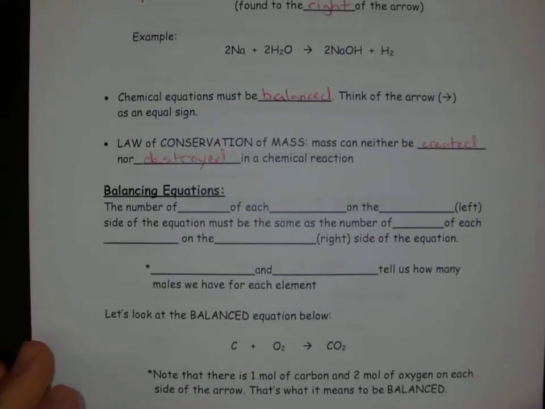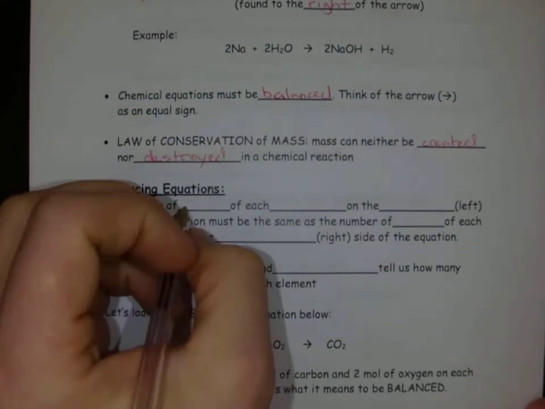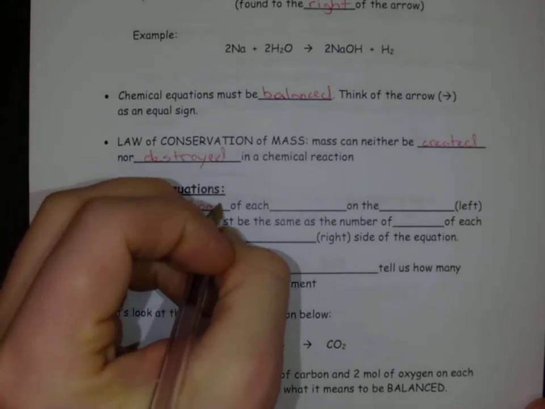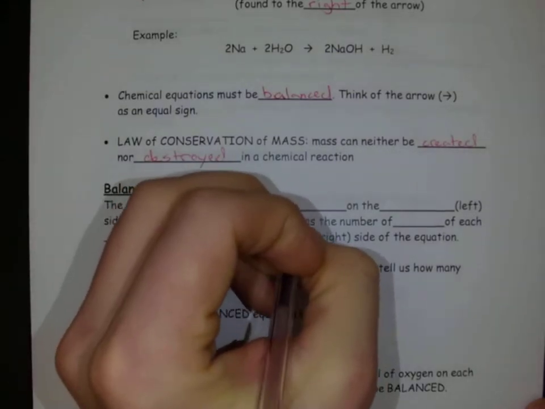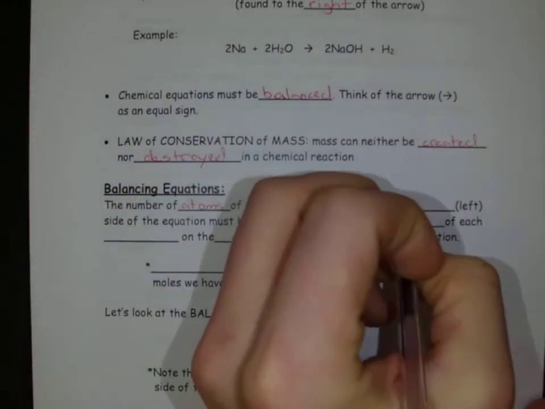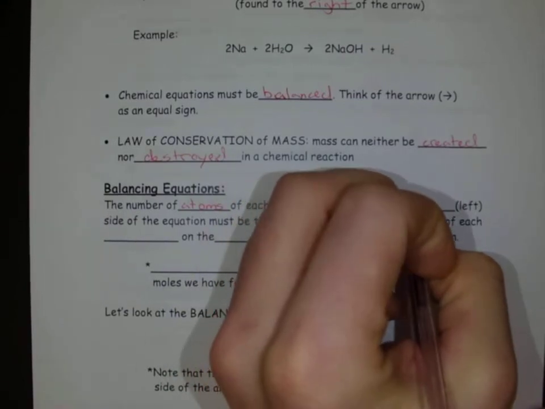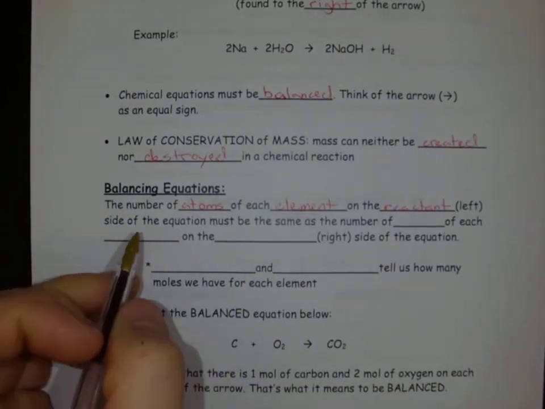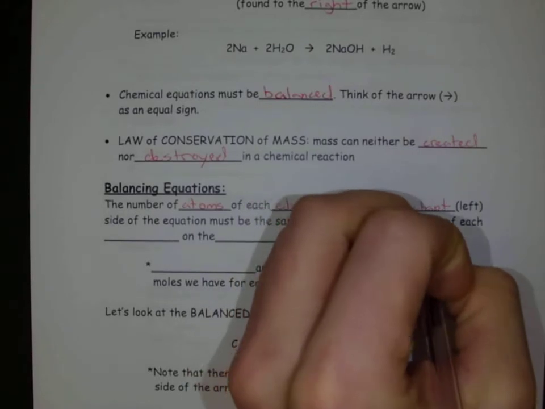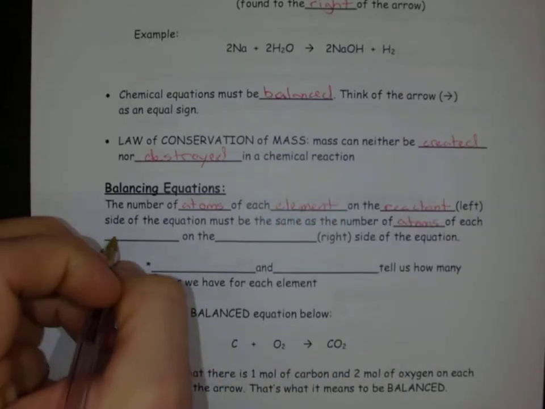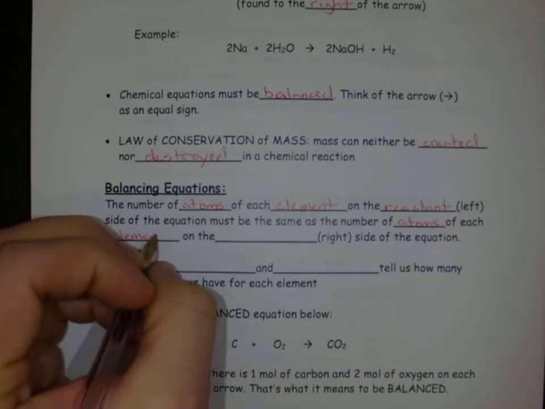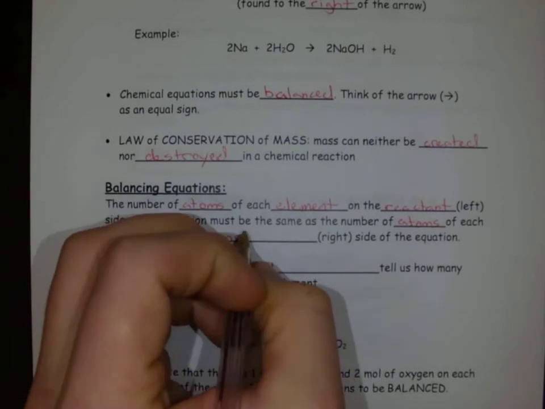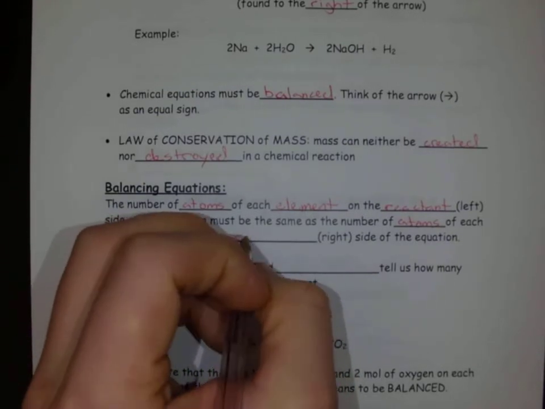So balancing our equations, the number of atoms of each element on the reactant side of the equation must be the same as the number of atoms of each element on the product side, the right-hand side of the equation.